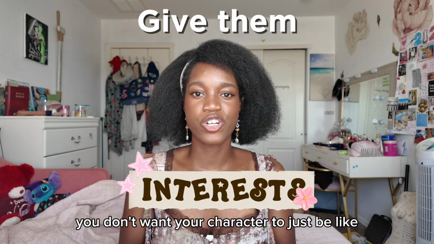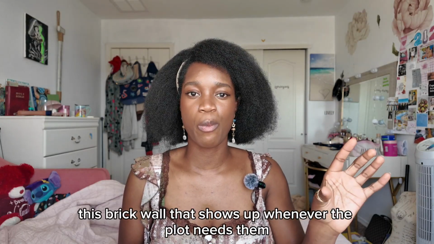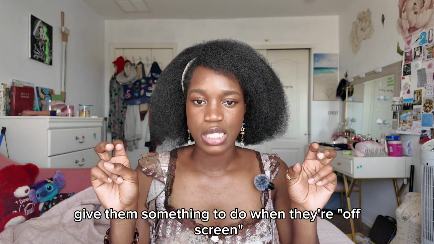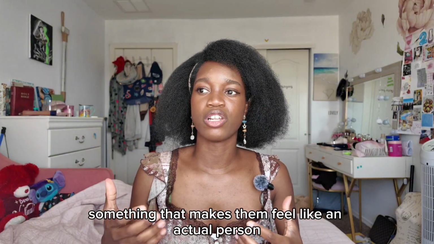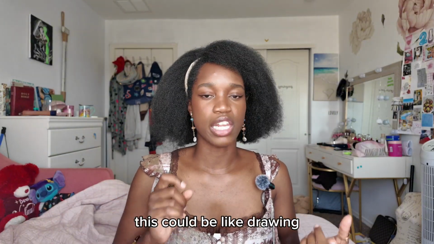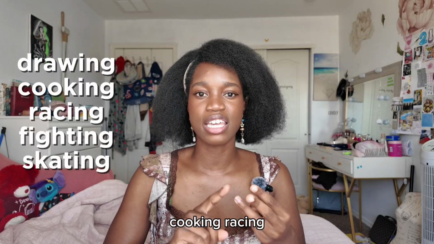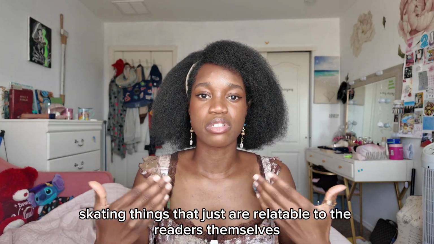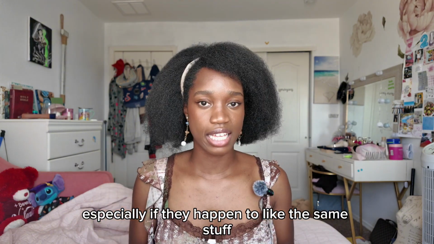Okay, you don't want your character to just be like this brick wall that shows up whenever the plot needs them. Give them something to do when they're off screen, something that they like, something that makes them feel like an actual person. This could be like drawing, cooking, racing, skating, things that are relatable to the readers themselves, especially if they happen to like the same stuff.